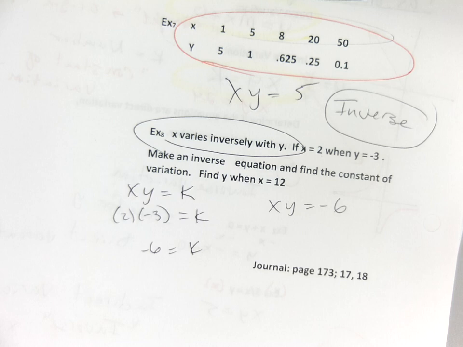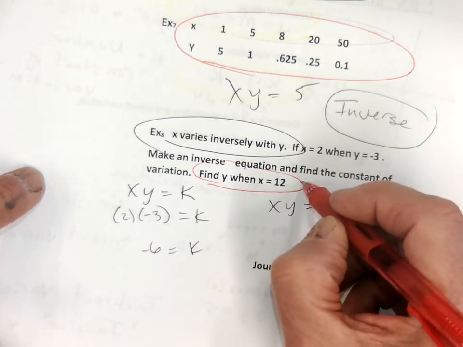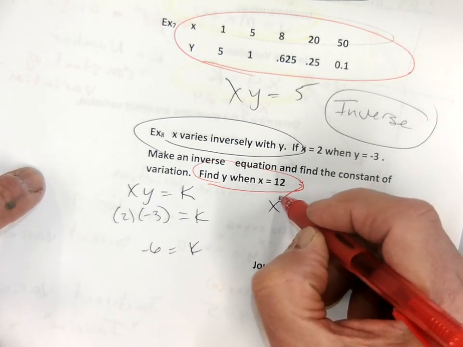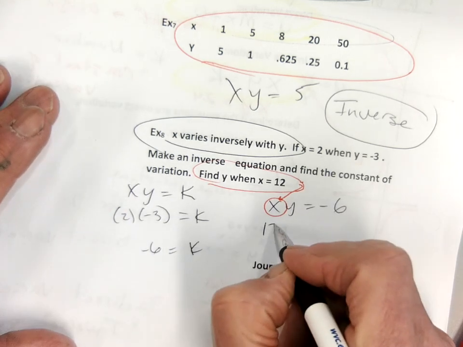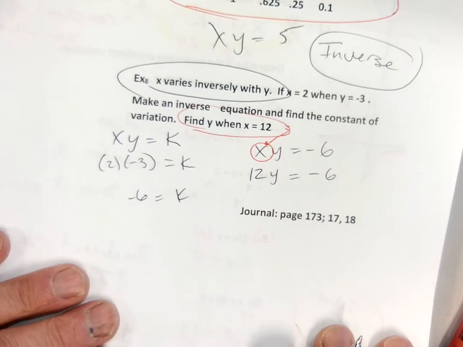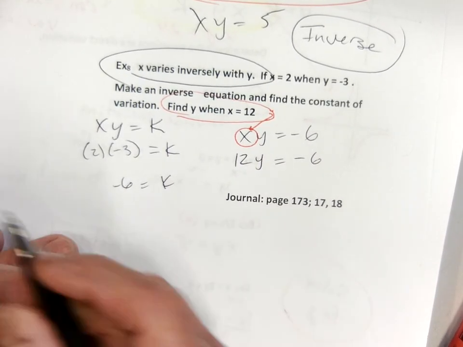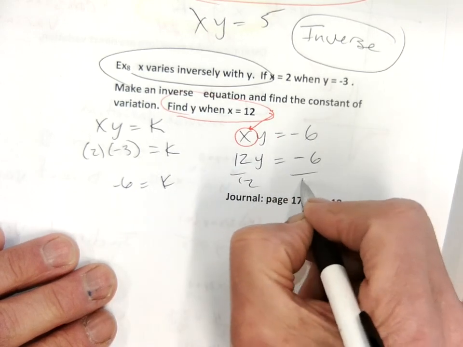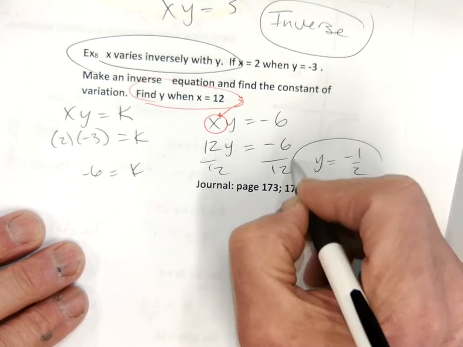Now let's use the equation. What's the next question? It says, find y when x is 12. So if I put 12 there, 12 times y equals -6. Let's solve for y. Divide by 12, and I get -1. I'm going to reduce that to -1/2.